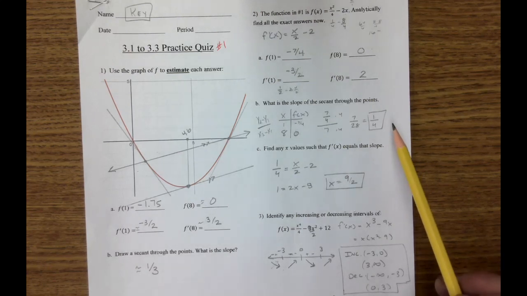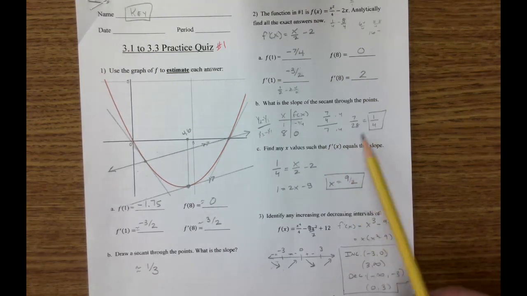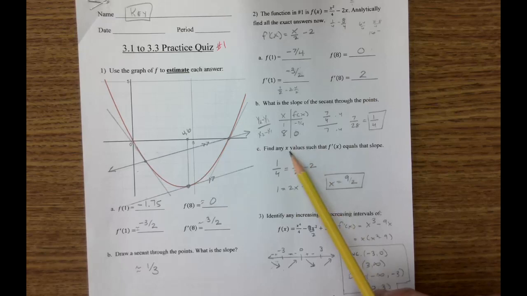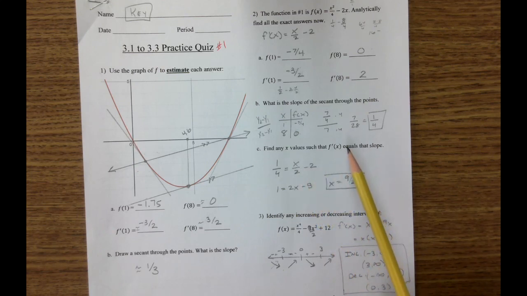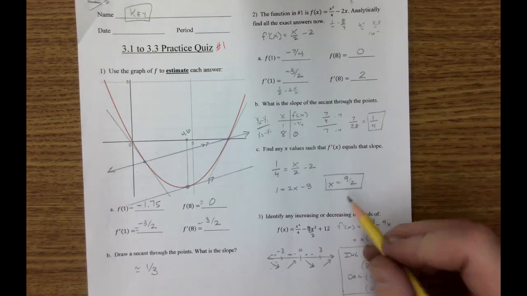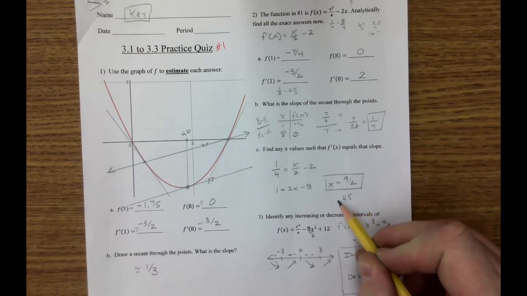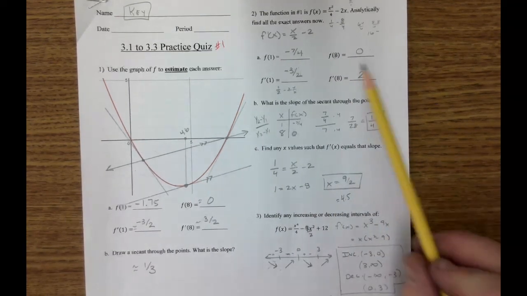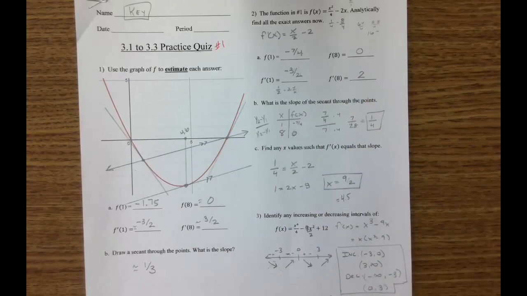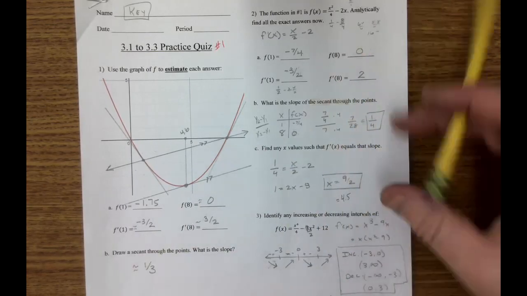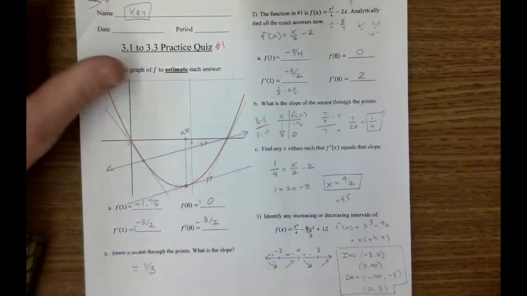And this last one, part C, if you do the math here and you get the slope right, you set the derivative, which is x divided by 2 minus 2, equal to the actual slope, which is 1/4, and do the math, you get 9/2, which is 4.5. So you see how everything comes out very closely. All of the answers on 2 are just like the answers on 1. Very close. These are the exact, these are the estimated.